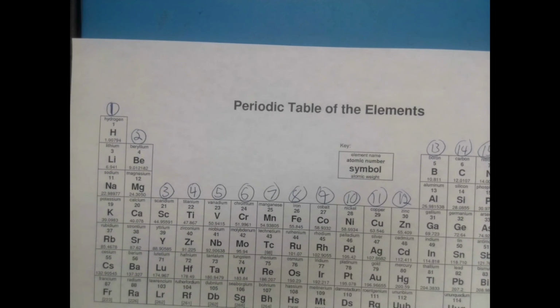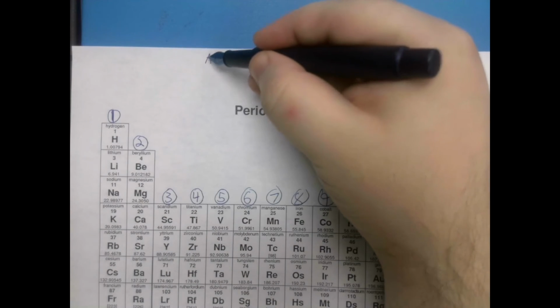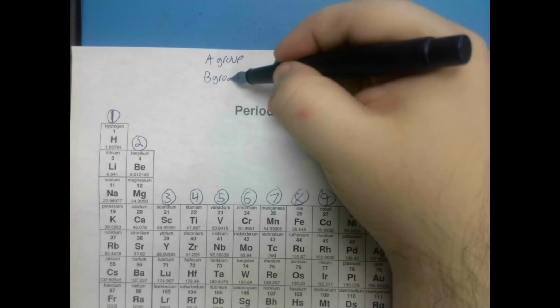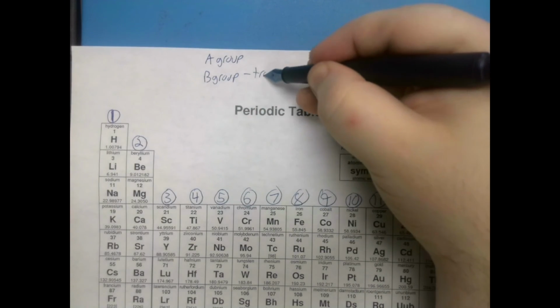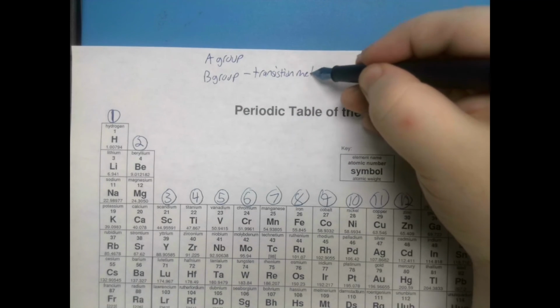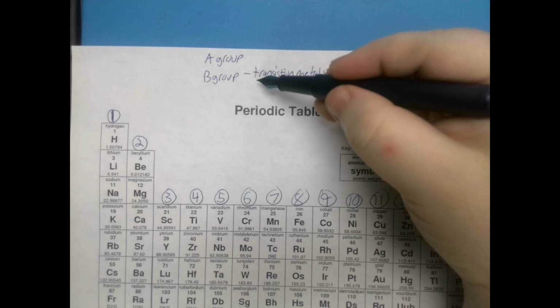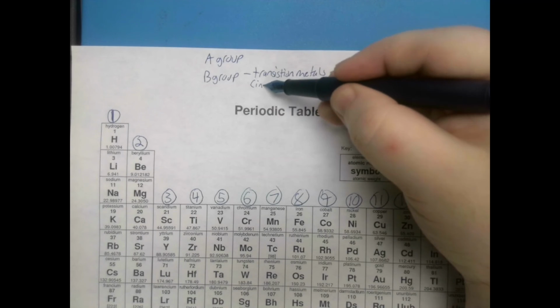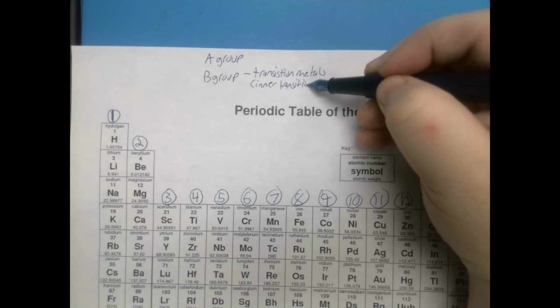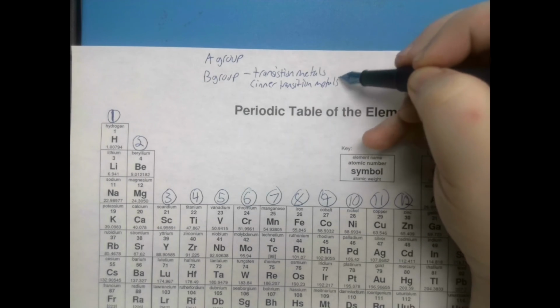We can break this up into two groups. We have A group and B group. B group is the transition metals and inner transition metals, which is the rare earths.